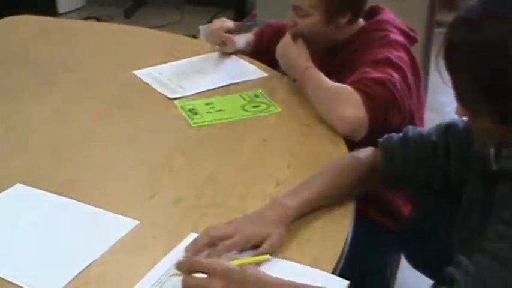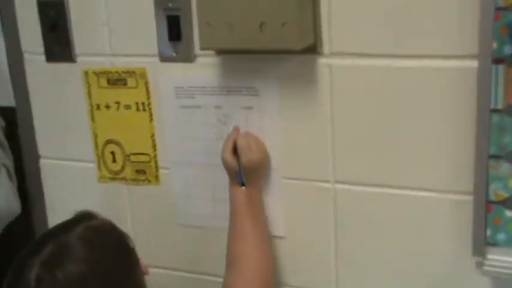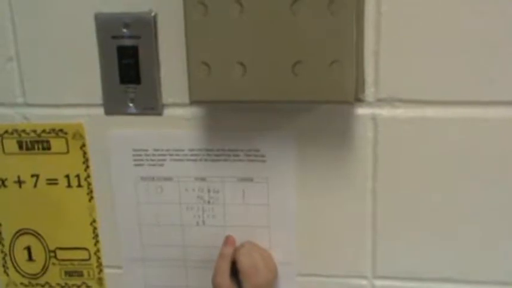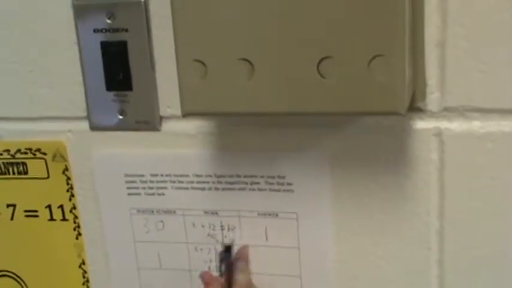9 times 2. Three is on that door. Okay, not plus 7. Remember, you got to do the opposite. So minus. So minus 7. And let's get a calculator and that'll make it easier. Okay, so you want to type in 11 minus 7 equals 4. So your answer is 4.